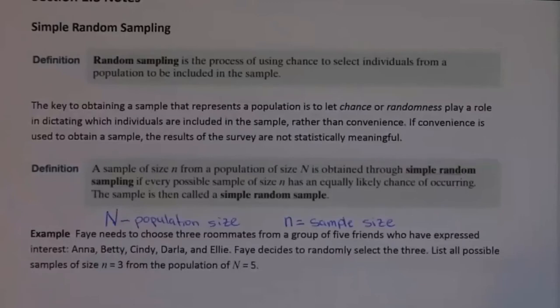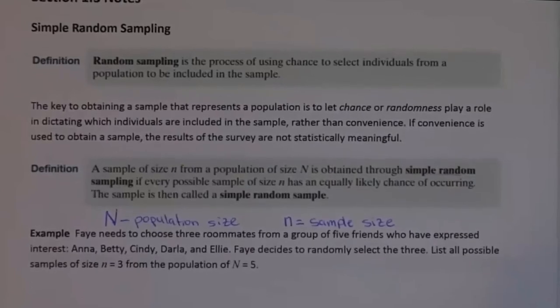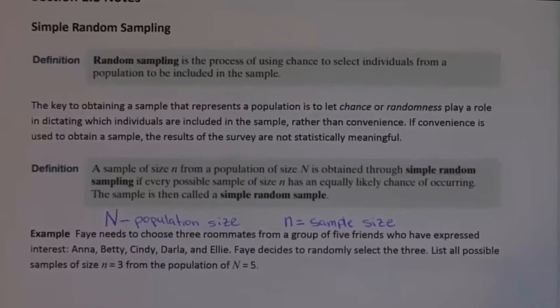Now, does that definition say what I said? It's not exactly what I said, is it? What I said is every individual in the population has to have an equal chance of being picked to be in the sample. And that's true. But this definition doesn't say that. This definition says that every sample of size lowercase n has to be equally likely. So out of my population of capital N, every sample of size lowercase n has to be equally likely. Now, what exactly does that mean?